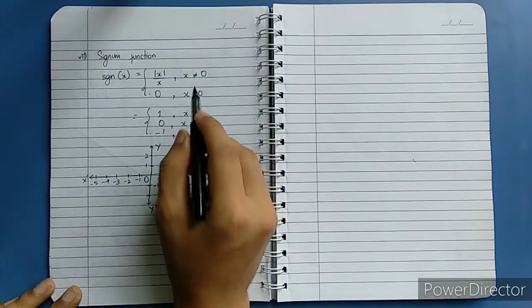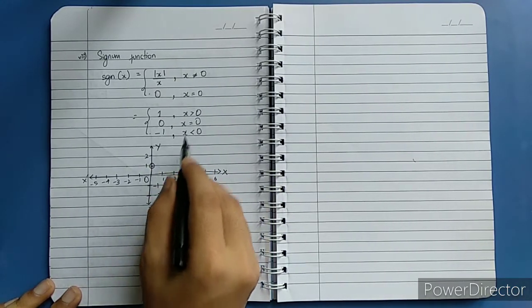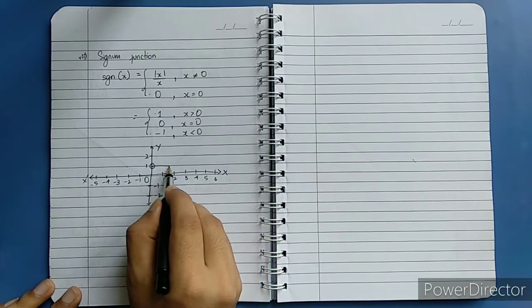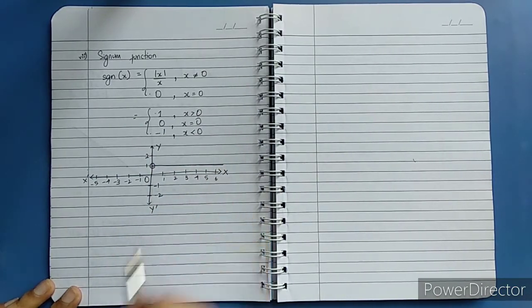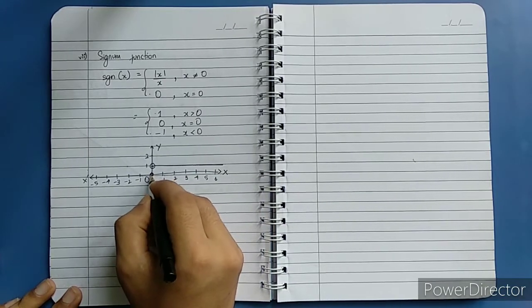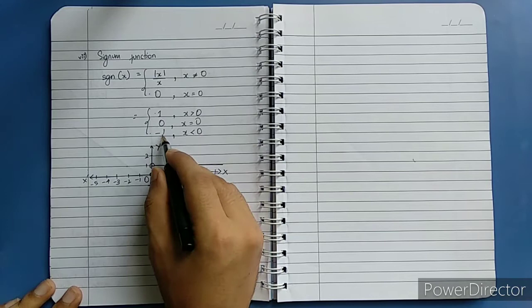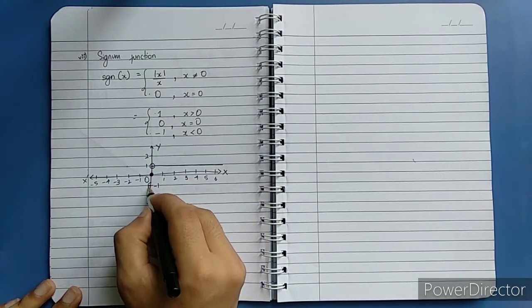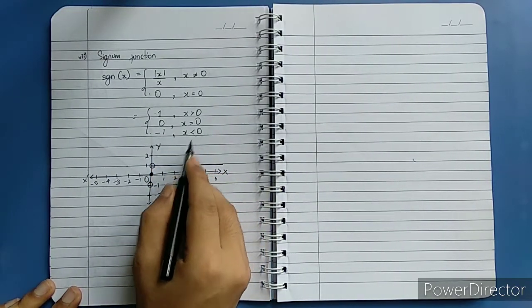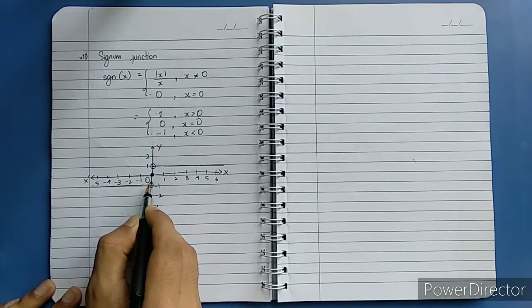Whenever x is greater than 0, so 0 is not included. For x greater than 0, the value is 1. So this is a constant graph that we are getting. When x is 0, the value is 0. So at x equals 0, the value is 0. And for x less than 0, the value is minus 1. So 0 is not included, and for less than 0, the value is minus 1. This is also a constant graph.